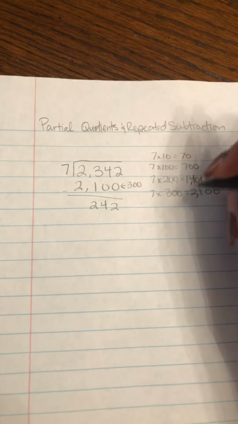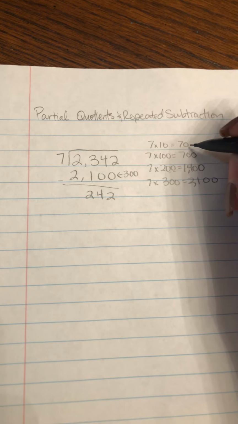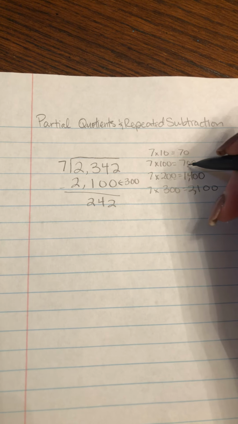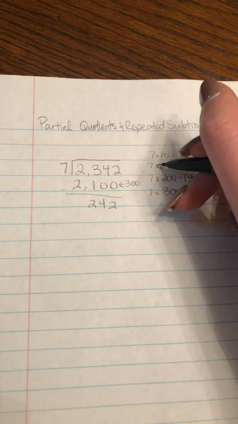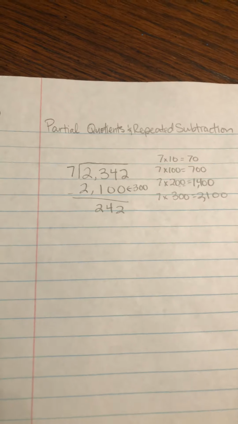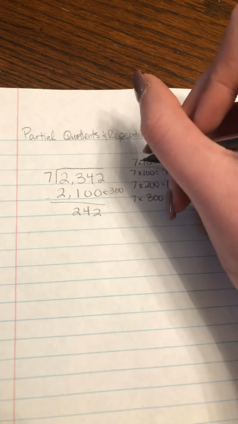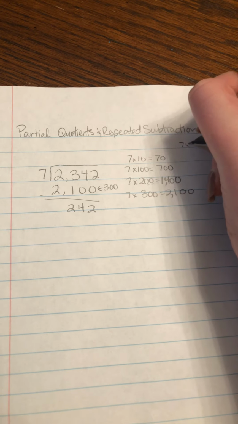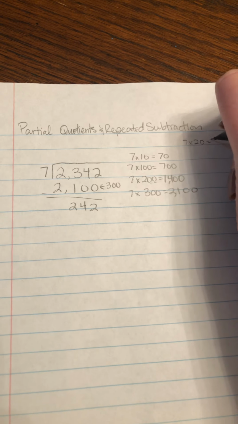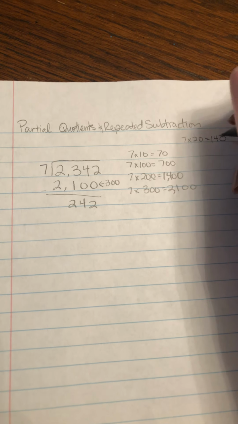So now I'm going to think back to this. Okay, I could take away a group of 70. I can't take away 100 groups of 7. That's 700. I don't have 700 left. But I could think, okay, I could take away 70 at a time. 7 times 20 is going to be 7 times 2 is 14. Add on 1 zero. Could take away that.